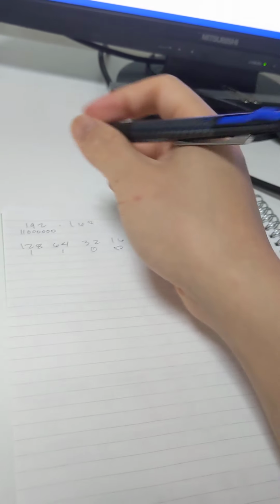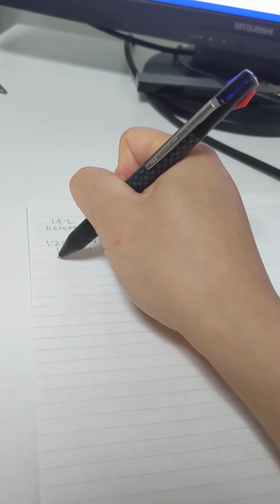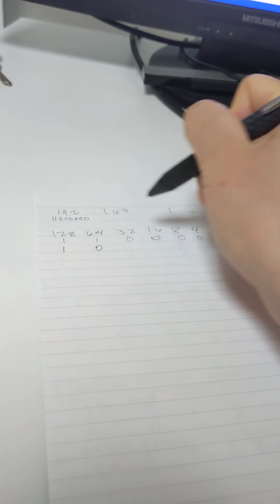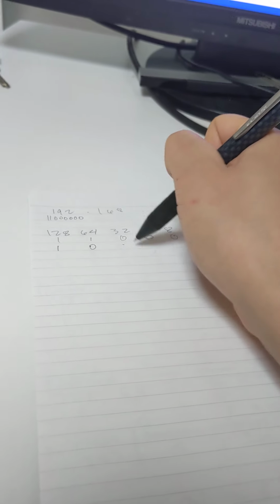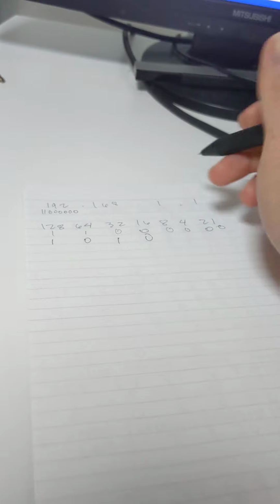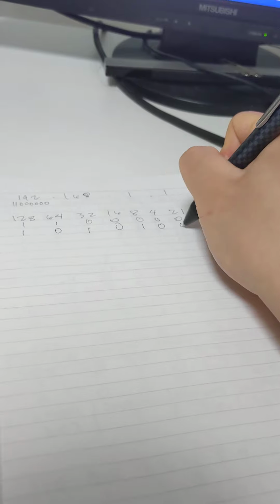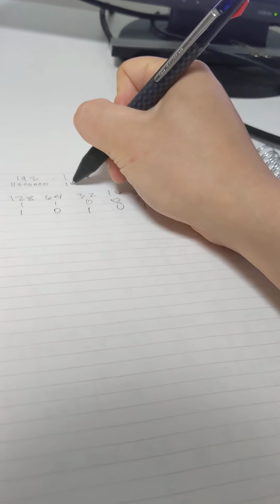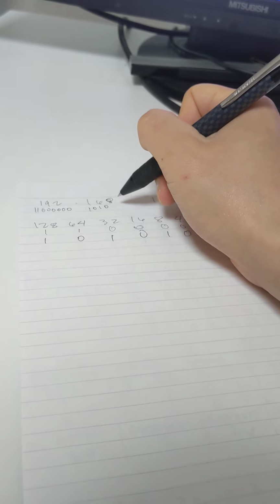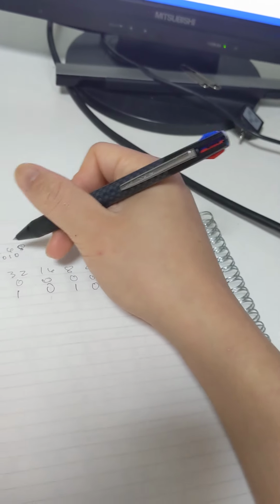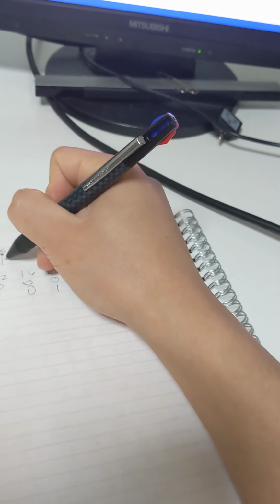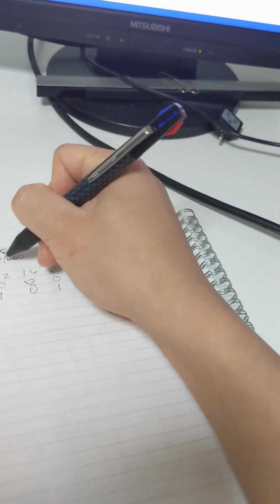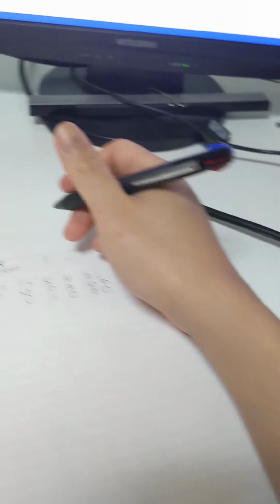Okay, for 168 we need 128, not this one. Plus 60 would be 160. 128 plus 32 is 160, so it's still okay. Too big if we add 16, but if we add 8, it'll be equal to 168. We can't use these anymore. So this is the answer: 1 0 1 0 1 0 0 0. Okay, that's the answer there.